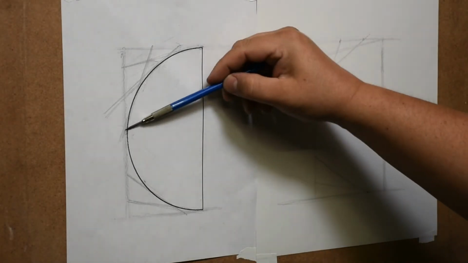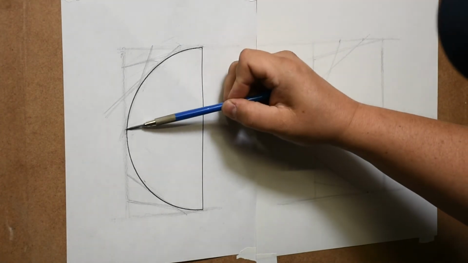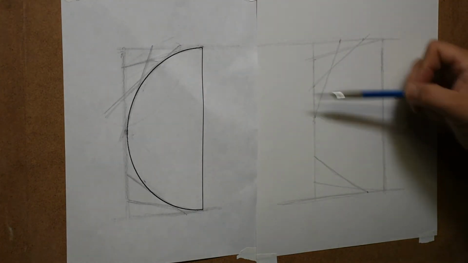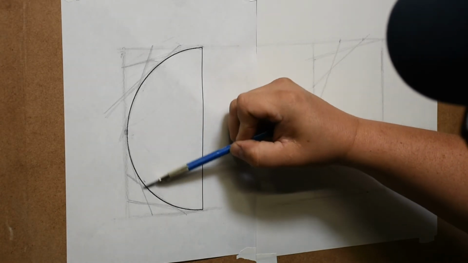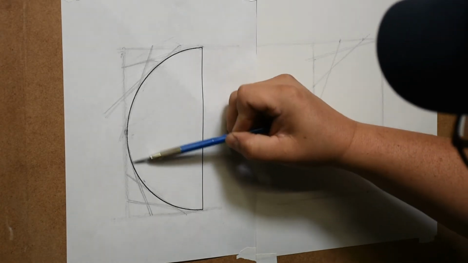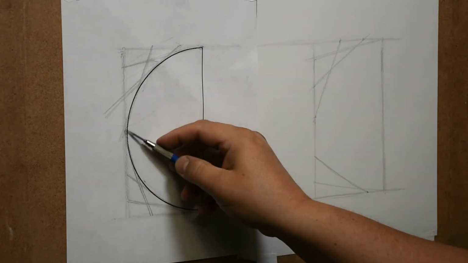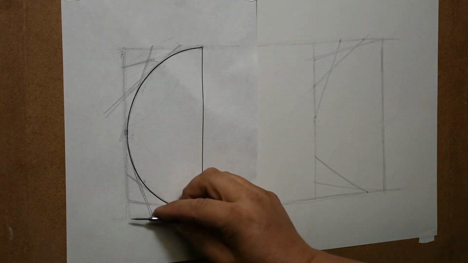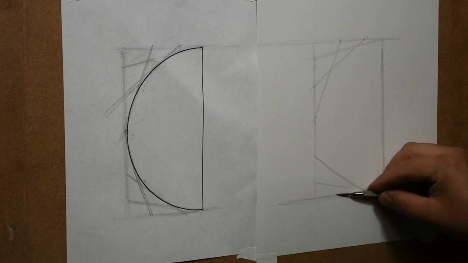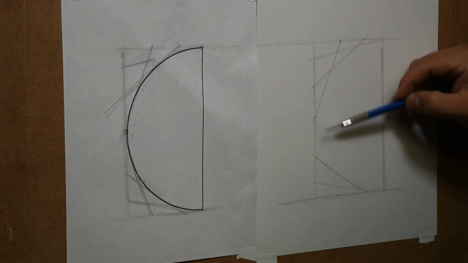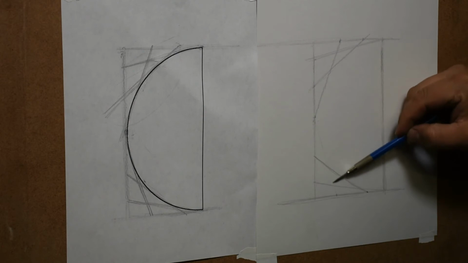Now I need to find this last one, which will go from our anchor point here, which relates to there, and come straight down on that angle to here. I already have this point. Now I need to find that anchor point, go from that bottom corner over, and I will draw that line.